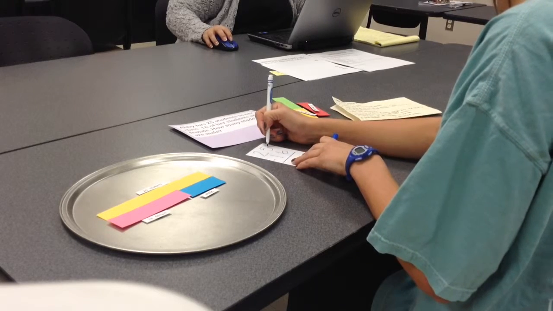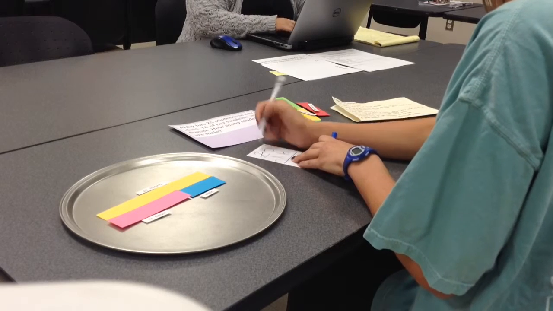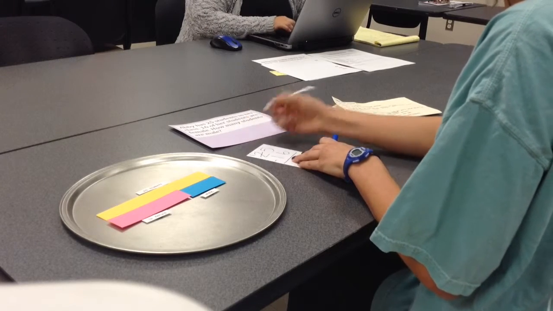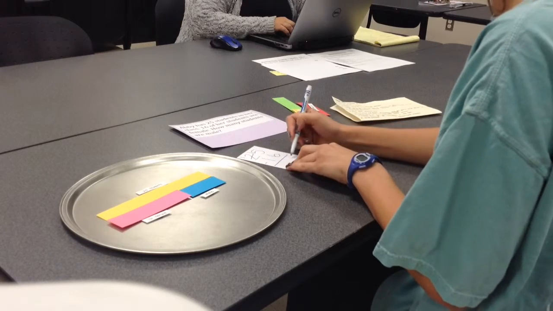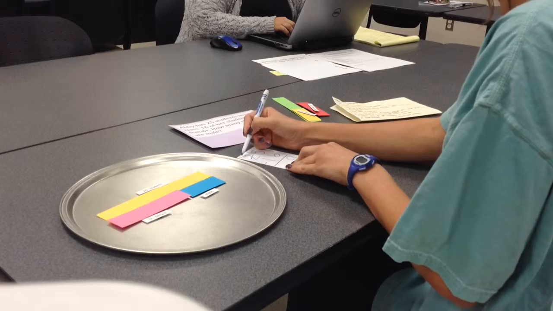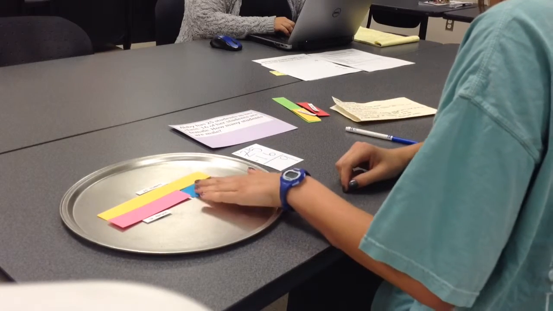and since you can't take 6 ones from 5 ones, we have to regroup in the tens place, which gives us 15 ones, and then if you take 6 ones from 15 ones, you get 9 ones left, and then 1 minus 1 is 0. So you know you have 9 male students in her classroom.